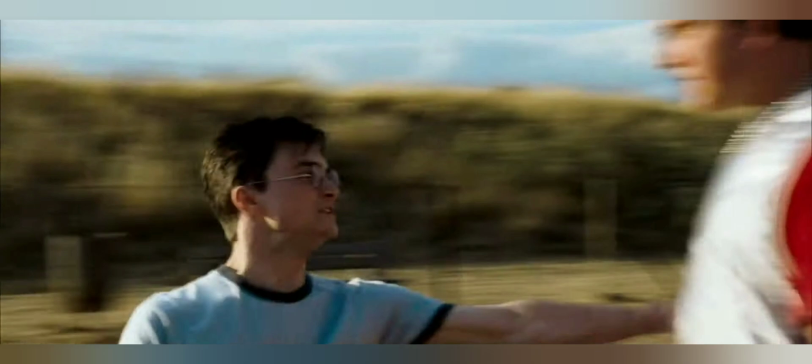Okay, so the guy who is playing the bully, Dudley Dursley, is Harry Melling, and he is listed at 5'9", and you can clearly see that Daniel Radcliffe is even under his shoulders, which indicates that he is not even 5 feet here.